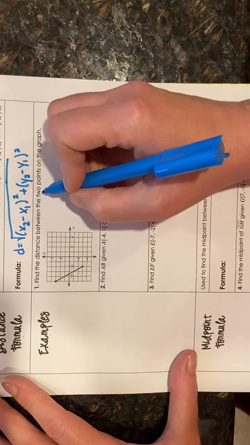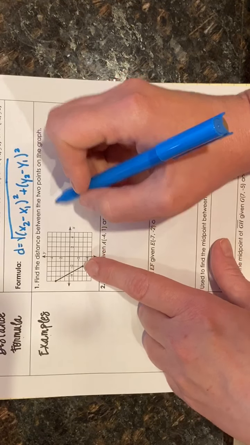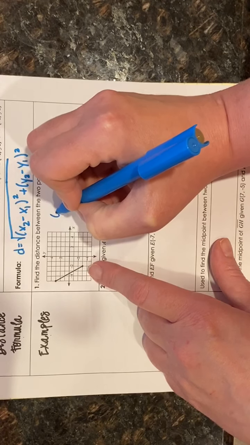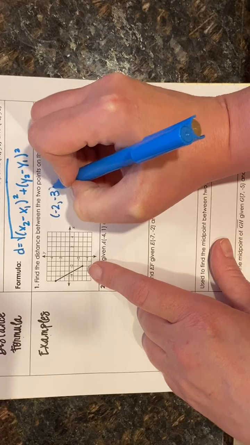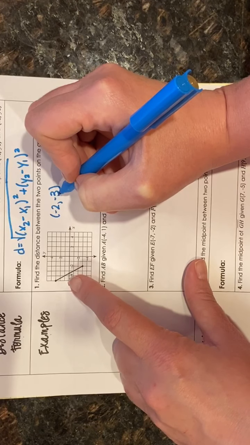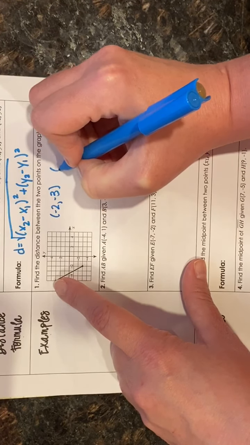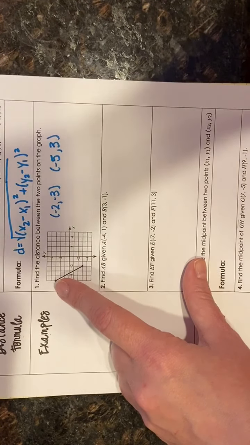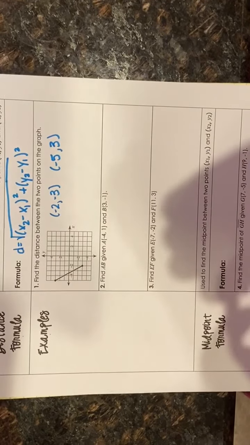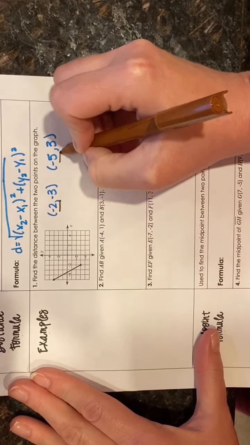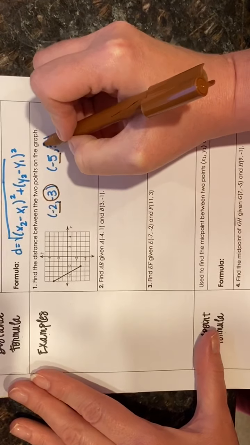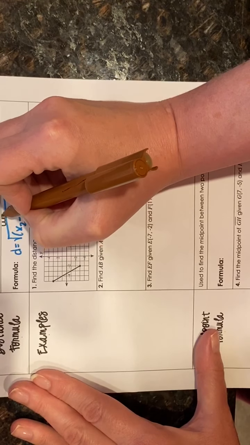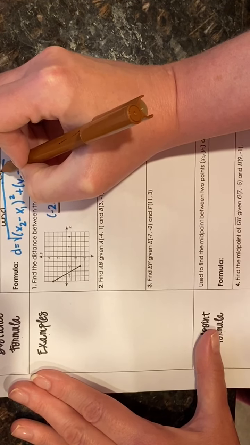All right, find the distance between the 2 points on the graph. This point is at -2, -3. This point is at -5, 3. Okay? Now what you're going to do is underline your x's, circle your y's, like so. The underlined numbers go together here. The circled numbers go together here.